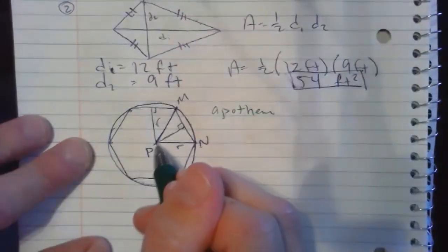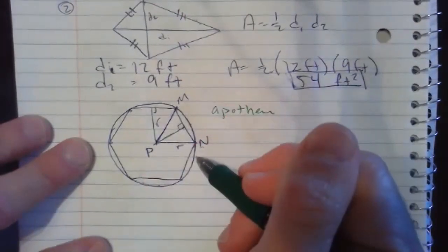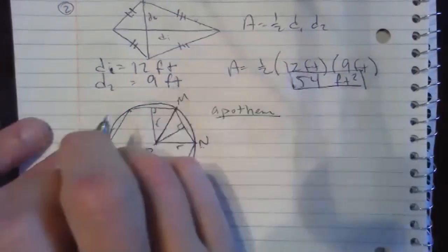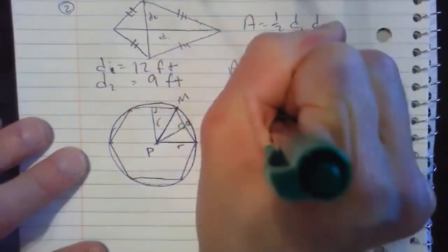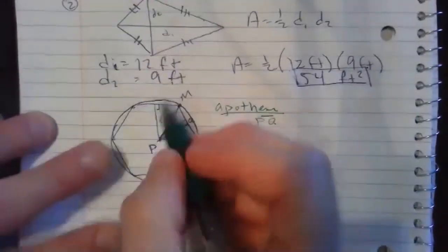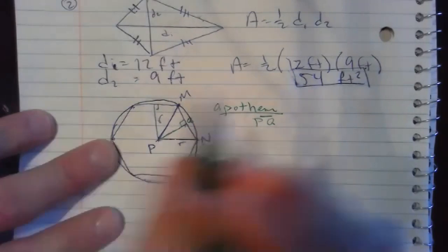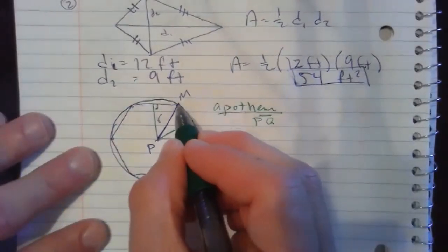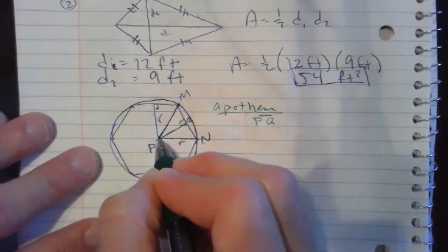Okay, I could make another one here, but we're focusing on this triangle here, MPN. Okay, an apothem. And they're labeling this Q, so we have the apothem, the line segment PQ. So the apothem goes from the center to the side. All right, so we then can figure out, well, look at the center of the circle. It's also the center of the polygon.